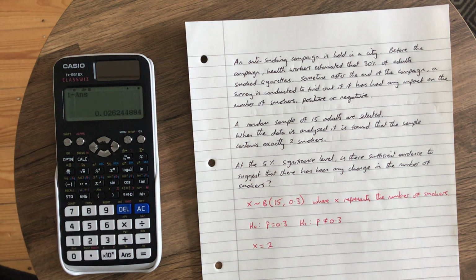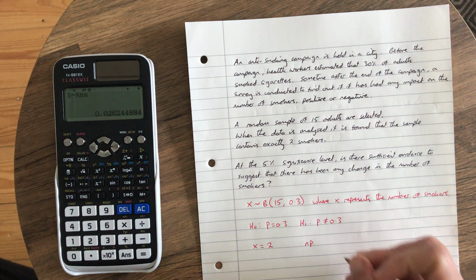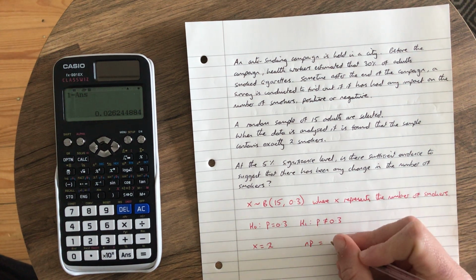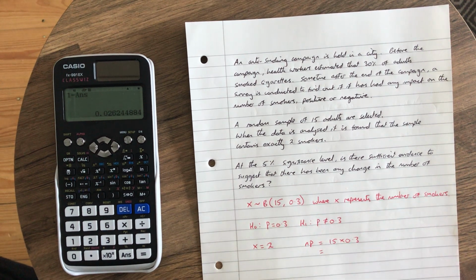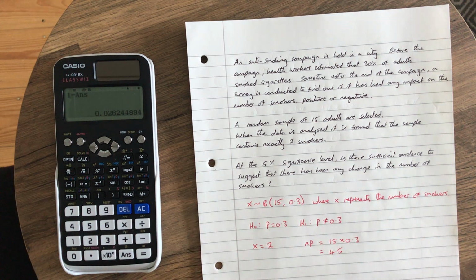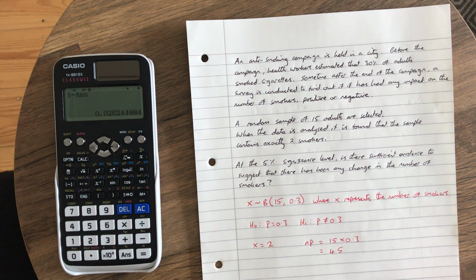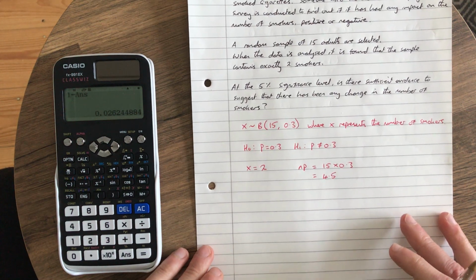Now, before we can think about our p-value, the next thing that I would advise working out is our expected value, our expected number of smokers in this case. We'll do so by working out n times the probability. So n is going to be 15, our probability is 0.3, and if we times those two together, that's going to give us a value of 4.5. So 4.5 is the number of smokers we would expect if 30% of our sample were smokers.